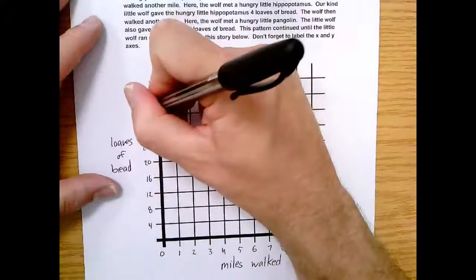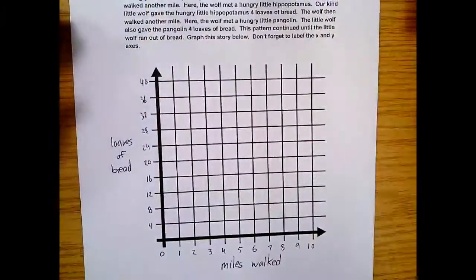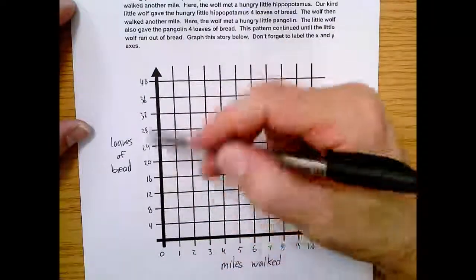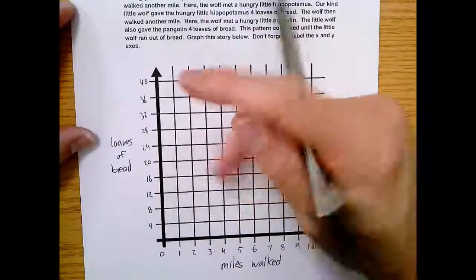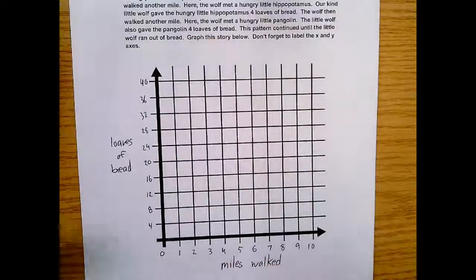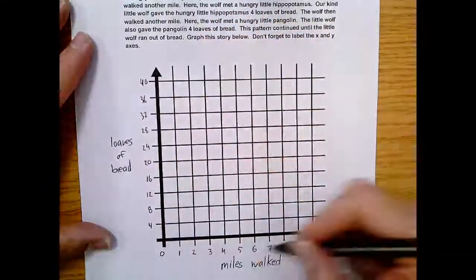The key is that your y-axis can go up at any interval you want as long as it's consistent: plus 4, plus 4, plus 4. That's different from the x-axis, which is plus 1, plus 1, plus 1. That's fine. It just has to be consistent on the y and consistent on the x.